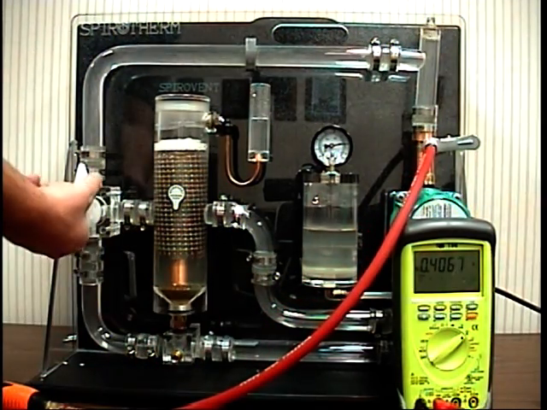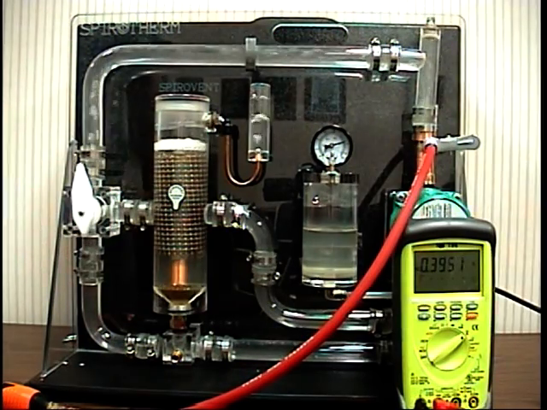A little air trapped down here at the bottom. I'll go ahead and open that up and flush that out.